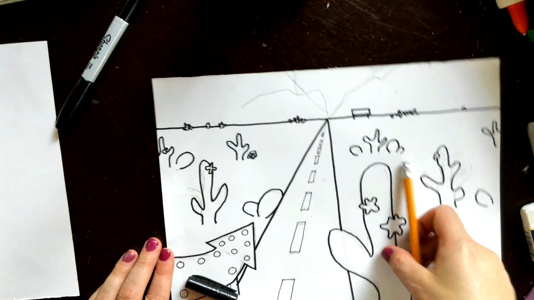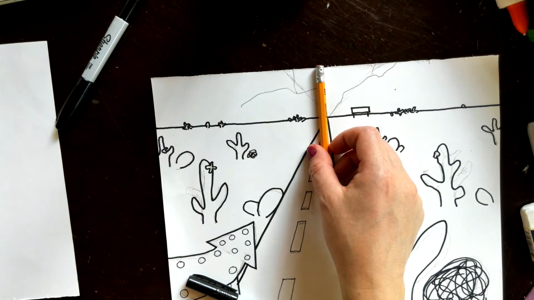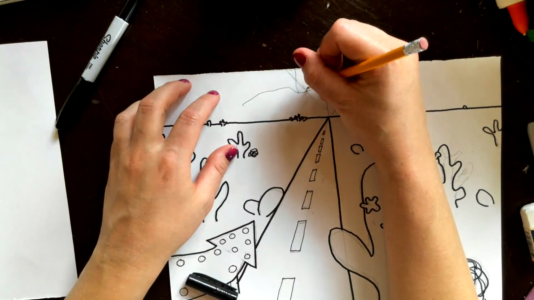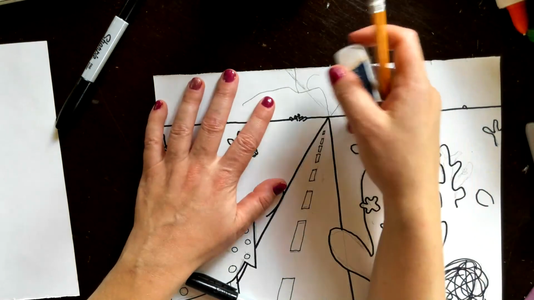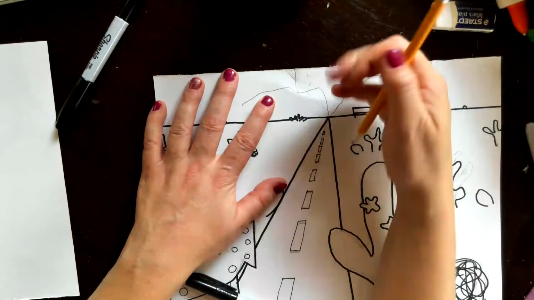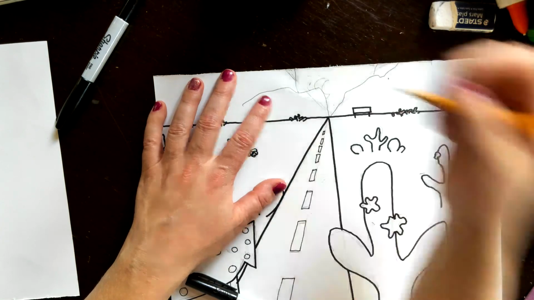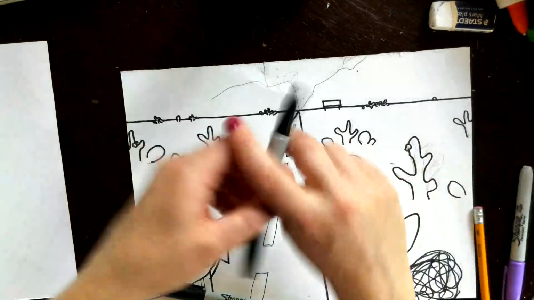If you want a sun or a moon, it needs to be over the horizon line. It shouldn't be over here in the corner or off in the distance. You need to go over the horizon line, or over the vanishing point, sorry, because that's where you've centered your action. So my moon could be right there. And then I can get that with my Sharpie.